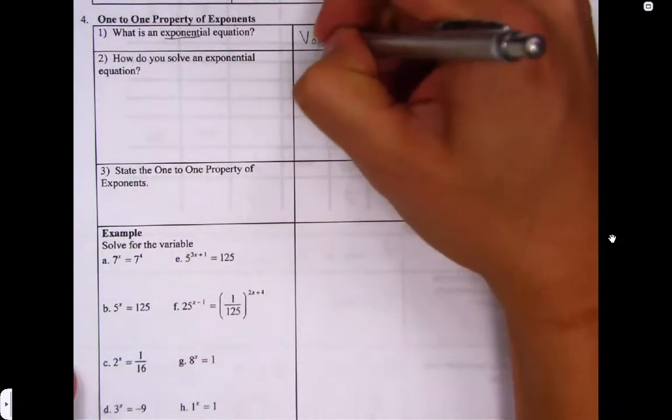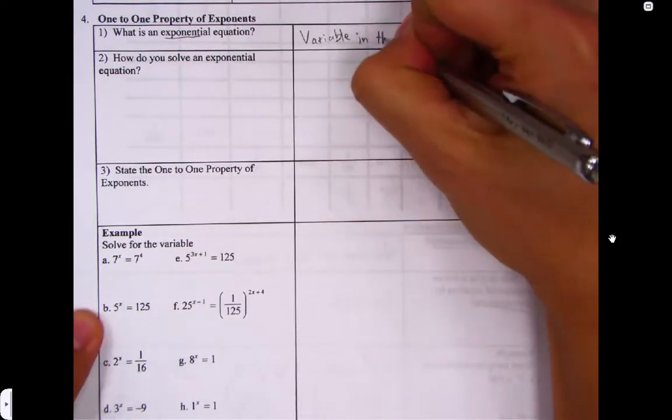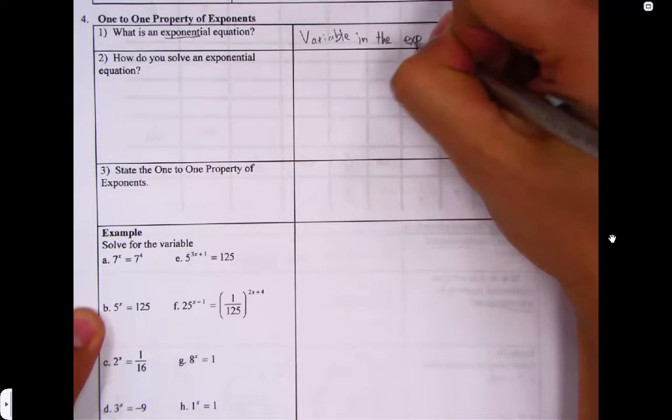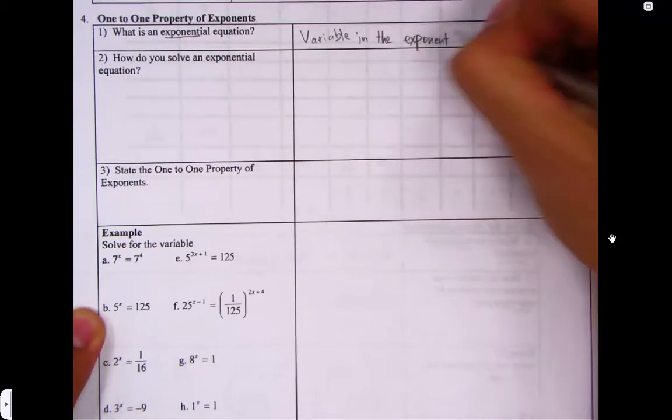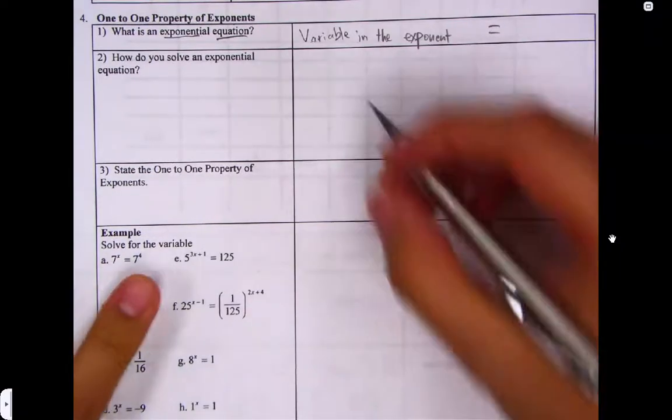Exponential means a variable in the exponent. And equation means equal sign. How do you solve an exponential equation?